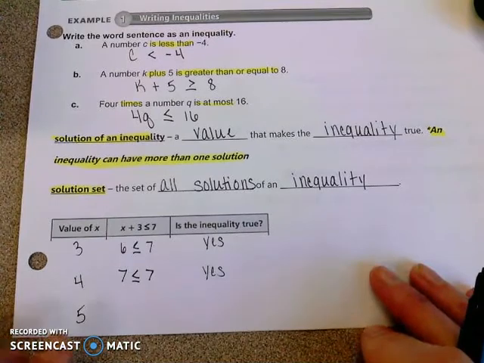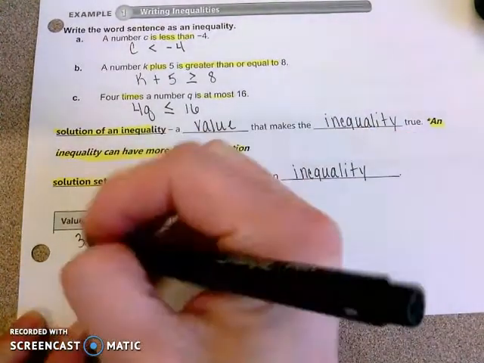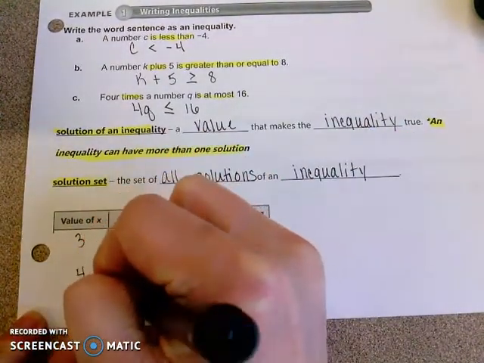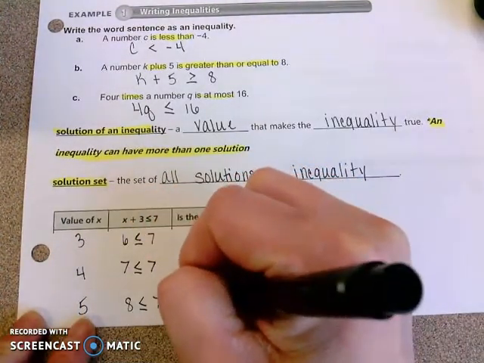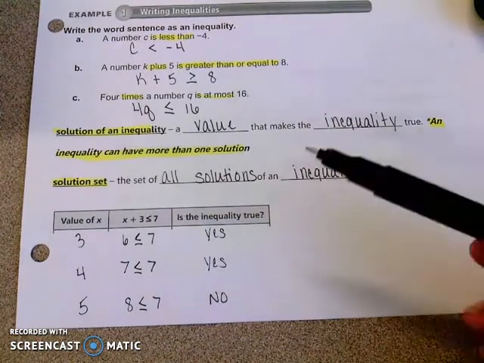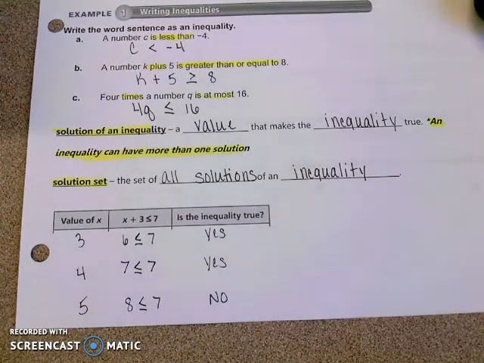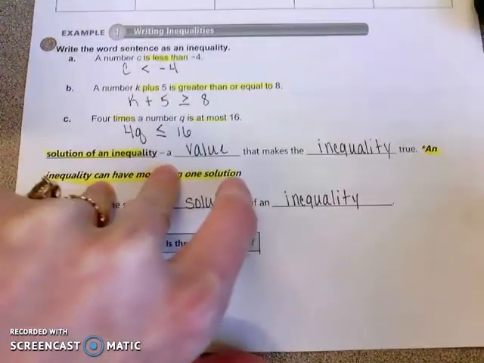5, if I put 5 in there, 5 plus 3 is 8. Is 8 less than or equal to 7? 8's not less than 7, so we would say no. But you can see just from here we have two values that make this true. So again, inequalities can have more than one solution. Let's go ahead and flip this over and look at that in some more detail.